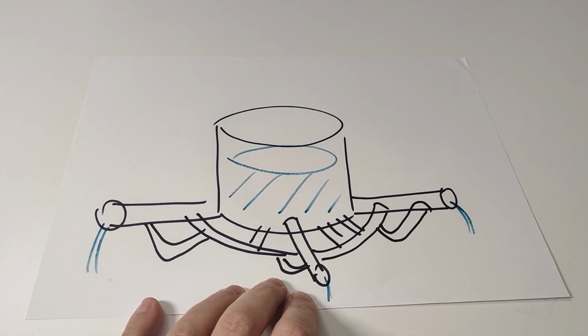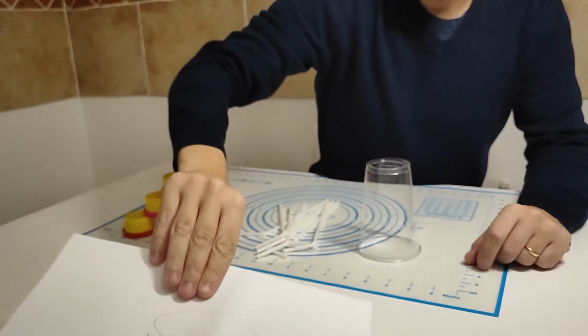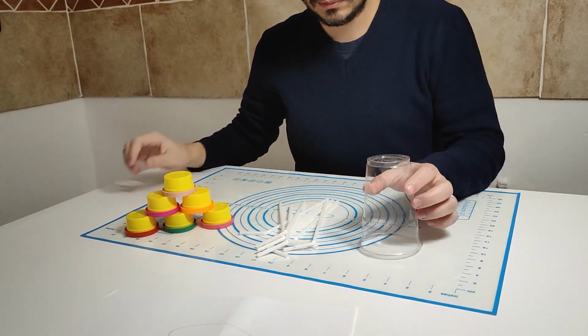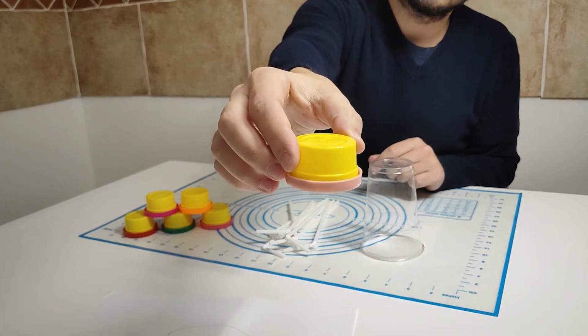The answer will be so straightforward you won't believe it, and to convince you, I'll have to show you that it really works. So let's build a model. You can use a plastic cup or a bottle as the container, some straws as pipes, and small jars as junction points between the straws.